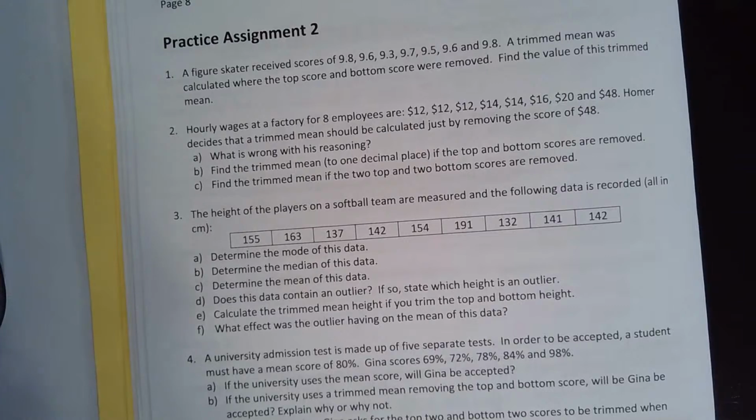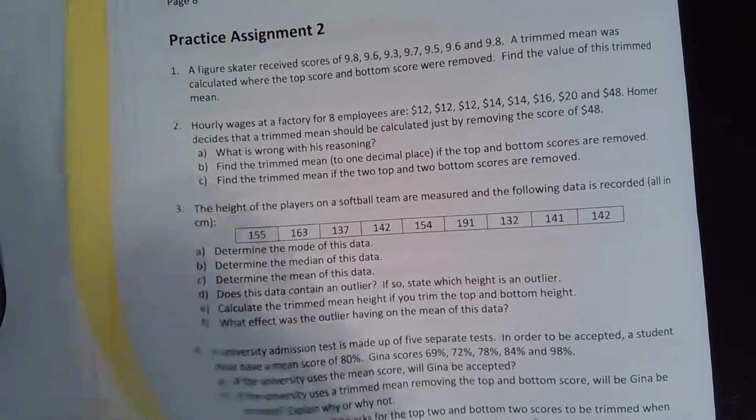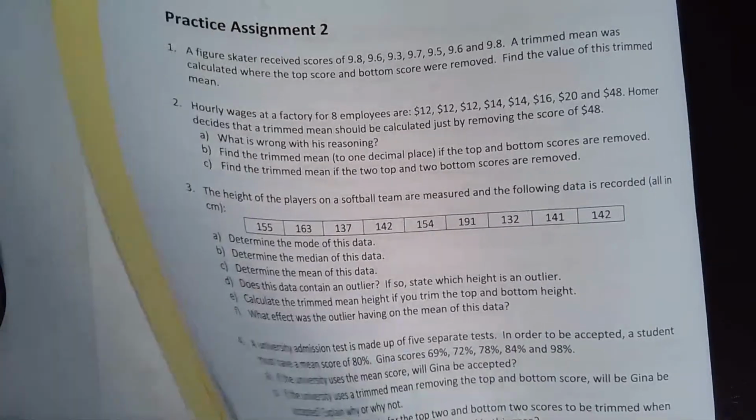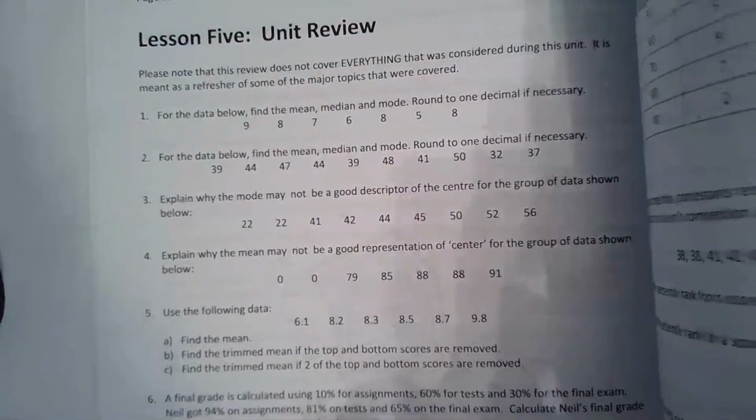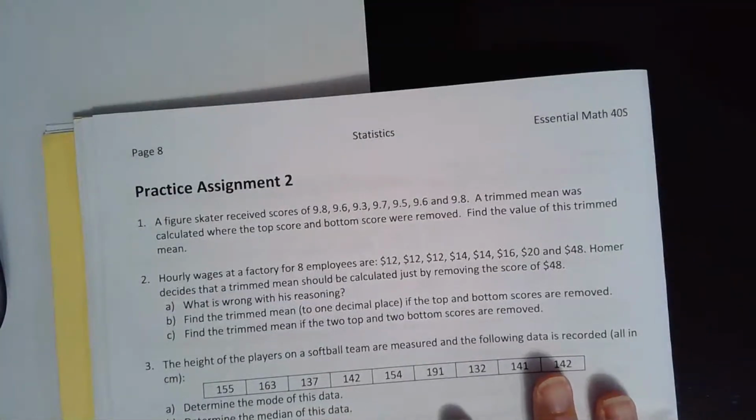And remember that the answer key is at the back, to check to see if your answers are correct. So work it out first, and then your answer is right here. Double check it. I hope that's going well for you.